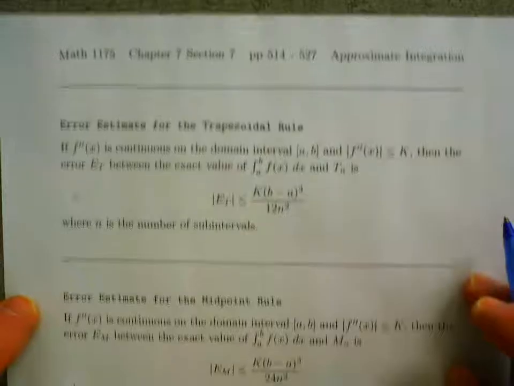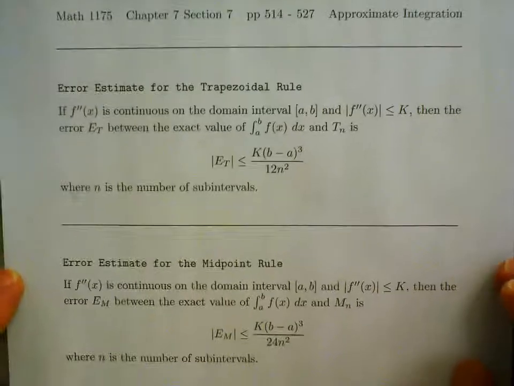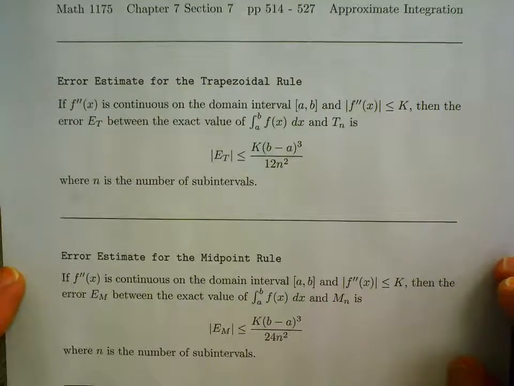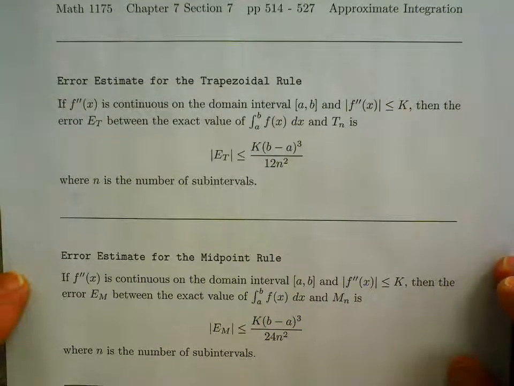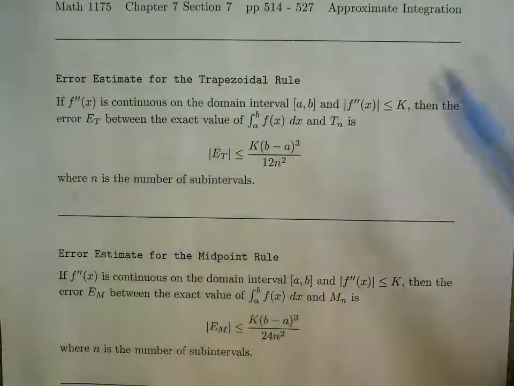Okay, so let's look at error estimates. The error estimate for the trapezoidal rule.